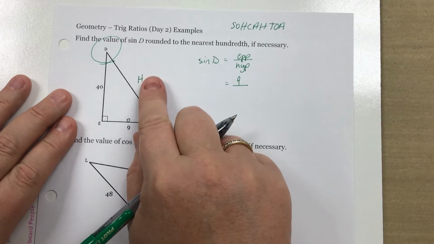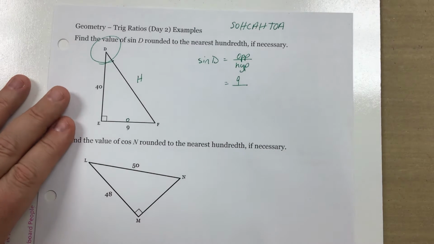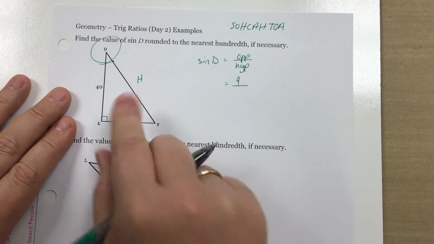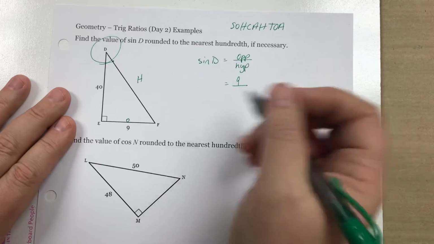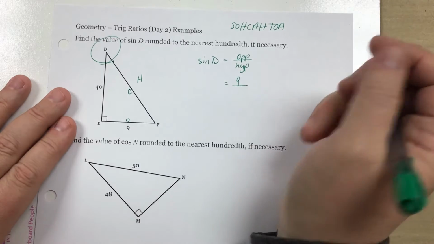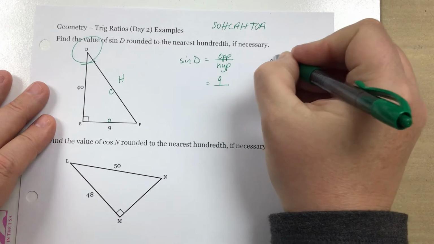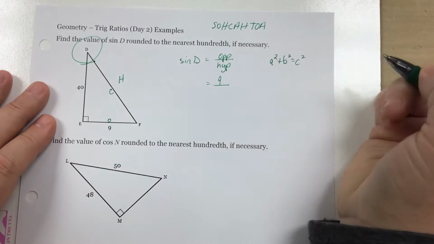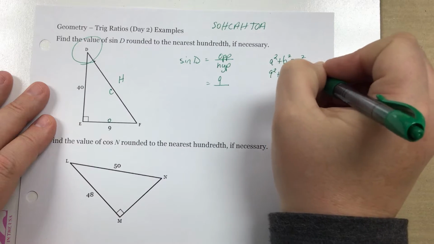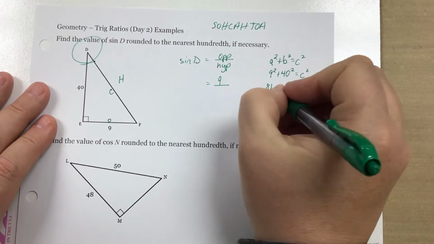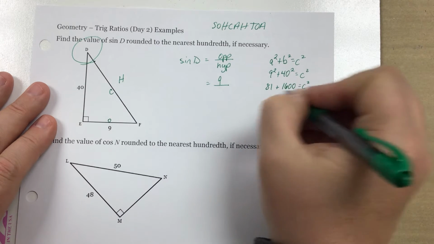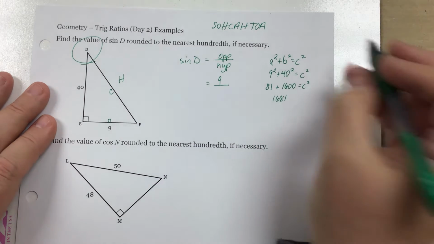Since I'm missing the hypotenuse, we again need to find that first. You can either recognize that there's a triple that involves a 9 and a 40, or, if you do not, you have to use the Pythagorean theorem. The hypotenuse would be my C value, and the 40 and the 9 would be my A and my B. According to the Pythagorean theorem, A squared plus B squared equals C squared. So we have 9 squared plus 40 squared equals C squared. 9 squared is 81, 40 squared is 1600, and if I add that together, we get 1681.